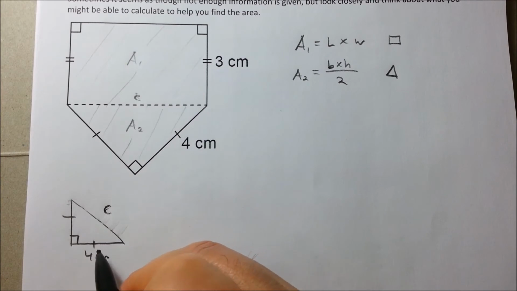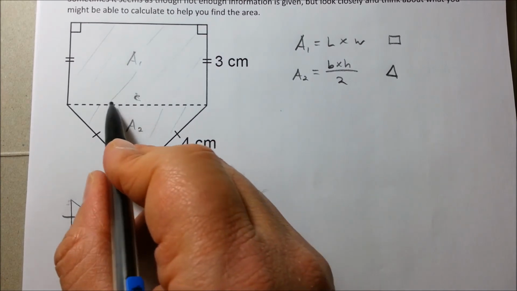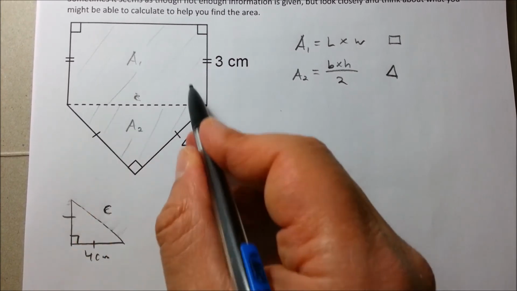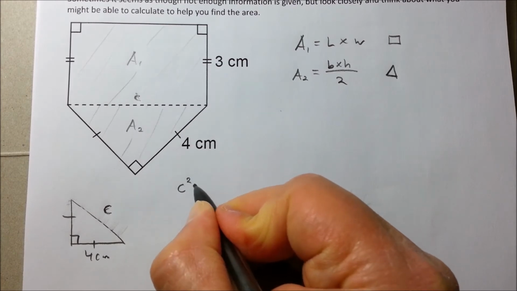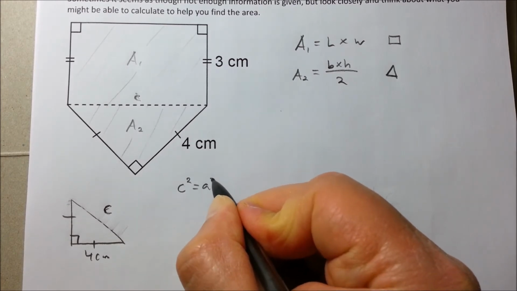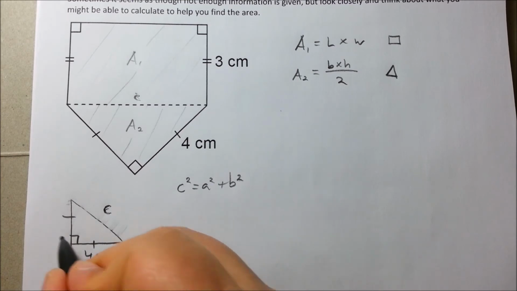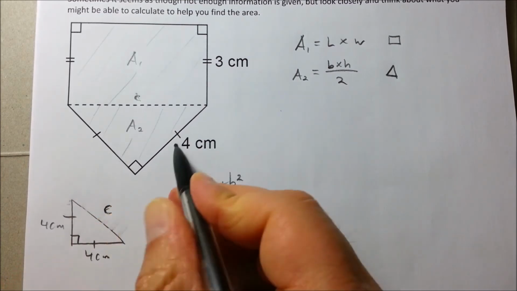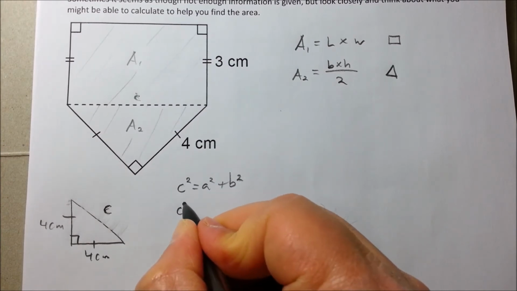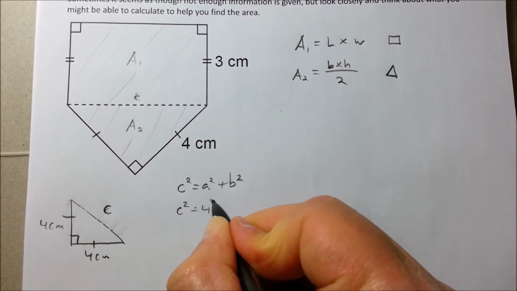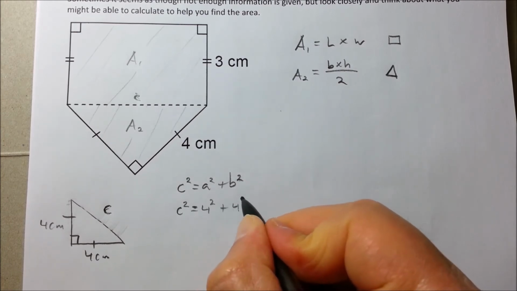So we can use the Pythagorean theorem to find the length of C, which eventually is the length of the rectangle. So let's do that. We know that the formula for the Pythagorean theorem is C squared equals A squared plus B squared. Now, if this is 4 centimeters, this is also 4 centimeters. The tick marks tell us that these two sides are the same. So C squared equals 4 squared plus 4 squared.